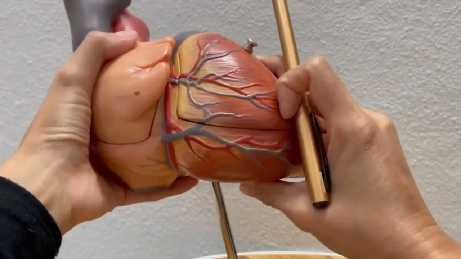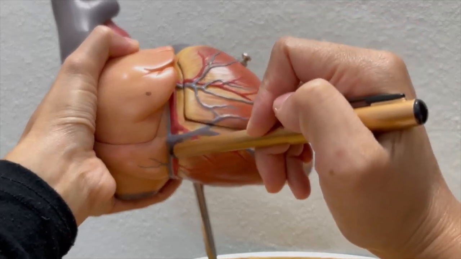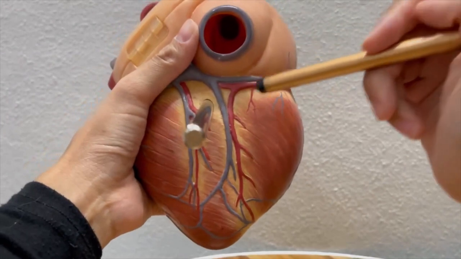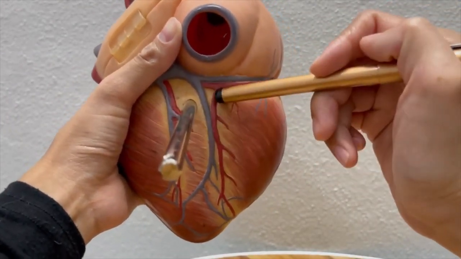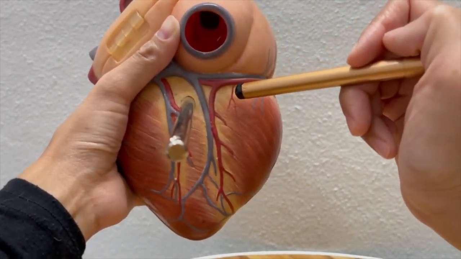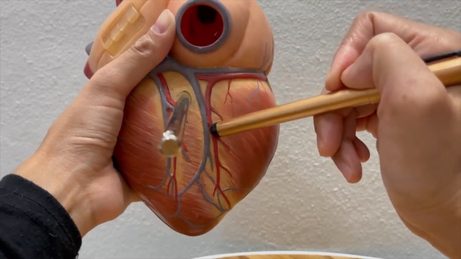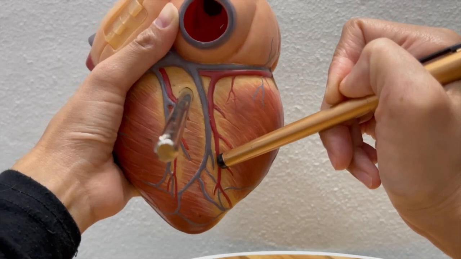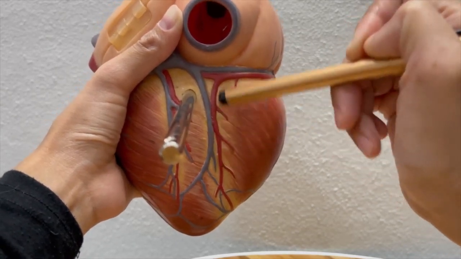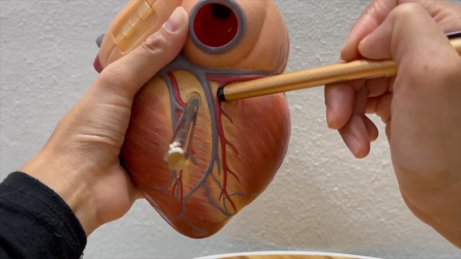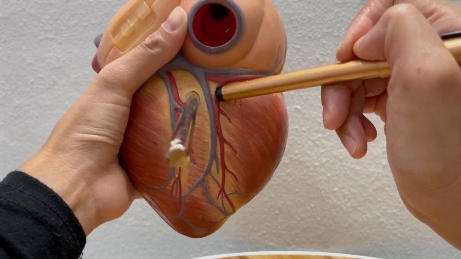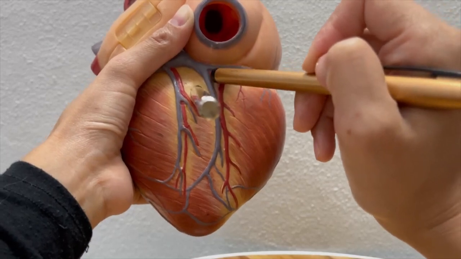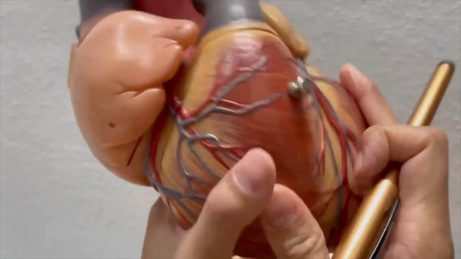Okay. At the inferior border of the heart, the right coronary artery curves around and reaches the base or diaphragmatic surface of the heart by giving off two branches. This is the posterior interventricular branch or posterior descending artery. Okay, this artery runs in the posterior interventricular groove. And another branch is the posterolateral branch. Okay, this is for the right coronary artery.